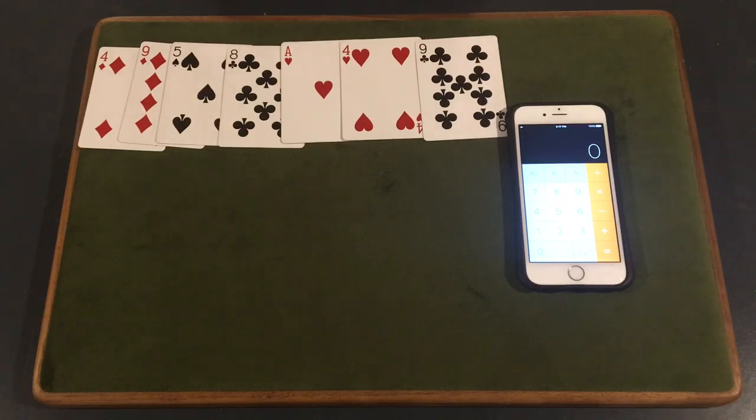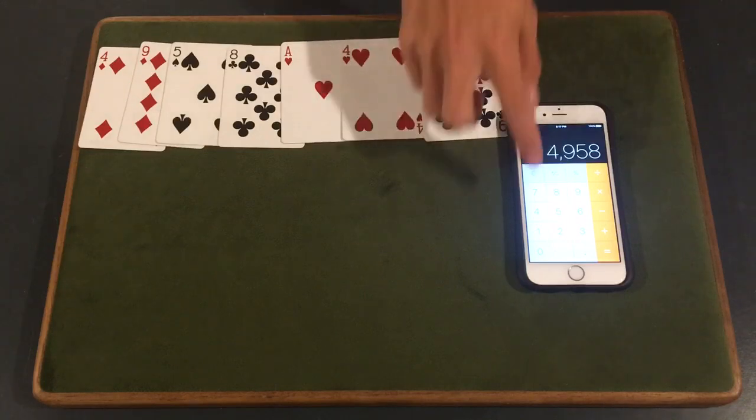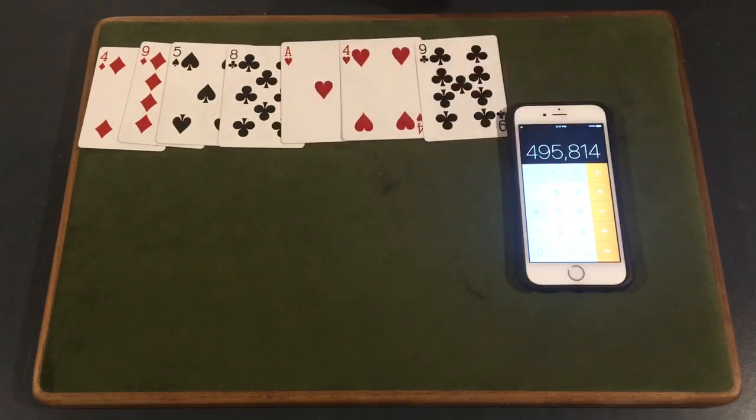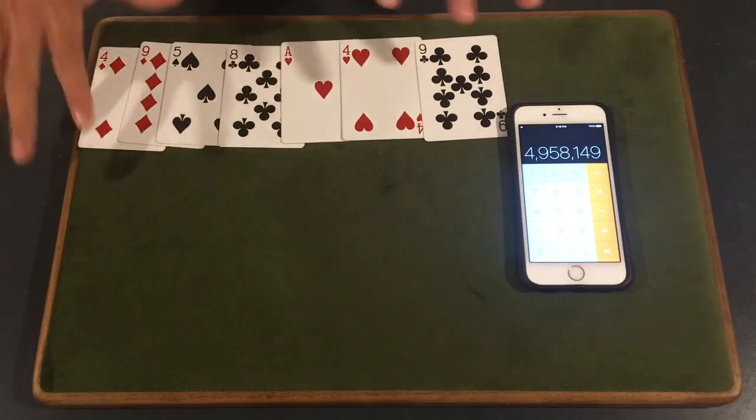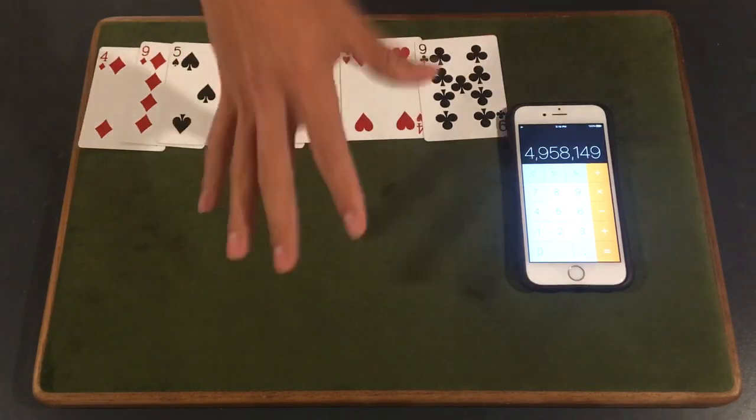So how are you going to set up your calculator? What you're going to do is start out by typing in the number. So we're going to go 4, 9, 5, 8, 1, 4, 9, okay? So that is the number. We got 4, 9, 5, 8, 1, 4, 9. Okay, so that is going to be the prediction, okay? Now, from here, this is how you're setting up the calculator.